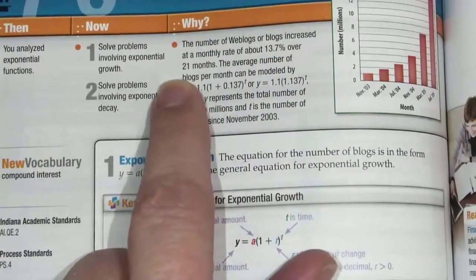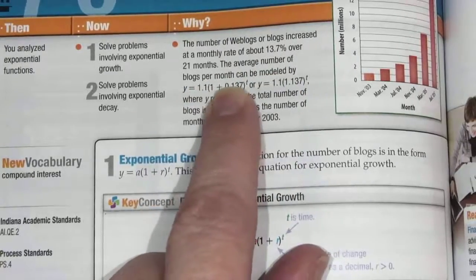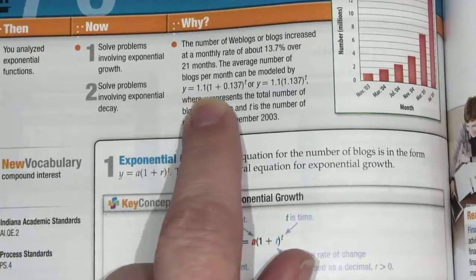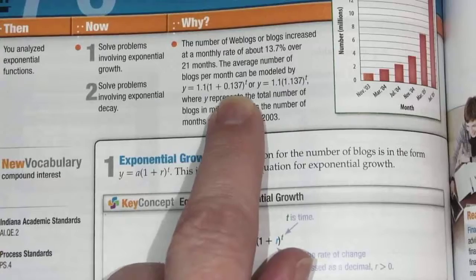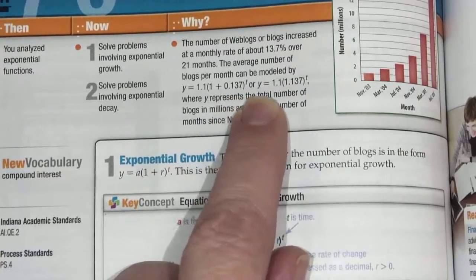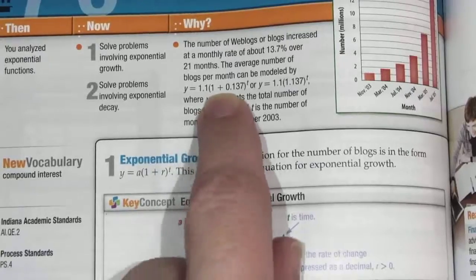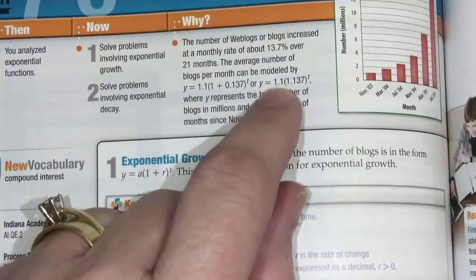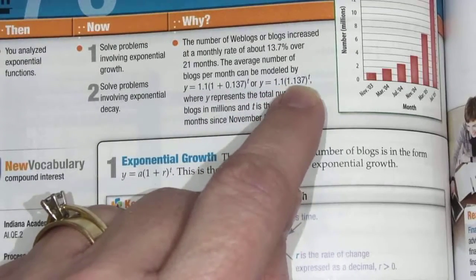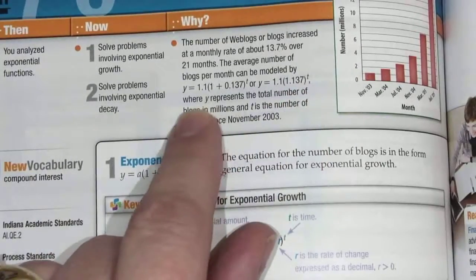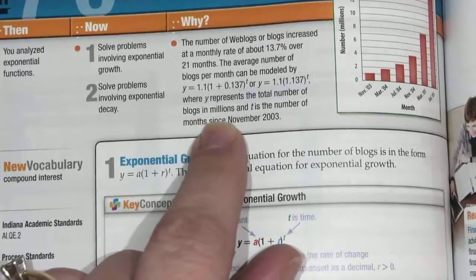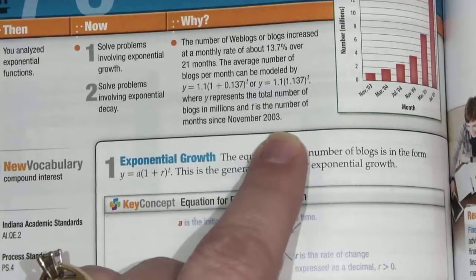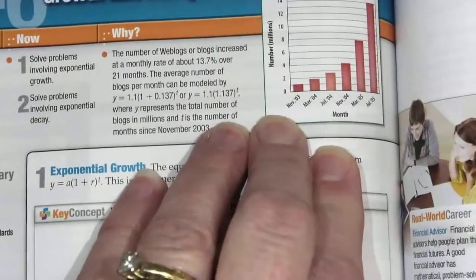13.7% over 21 months. The average number of blogs per month can be modeled by this equation. Y equals 1.1 times the quantity 1 plus 0.137 to the t power. Or simplified, you can add what's inside, but we will see the parts of that when we do exponential growth. Okay, or 1.1 times 1.137 to the t power, where y represents the total number of blogs in millions, and t represents the months since November of 2003.